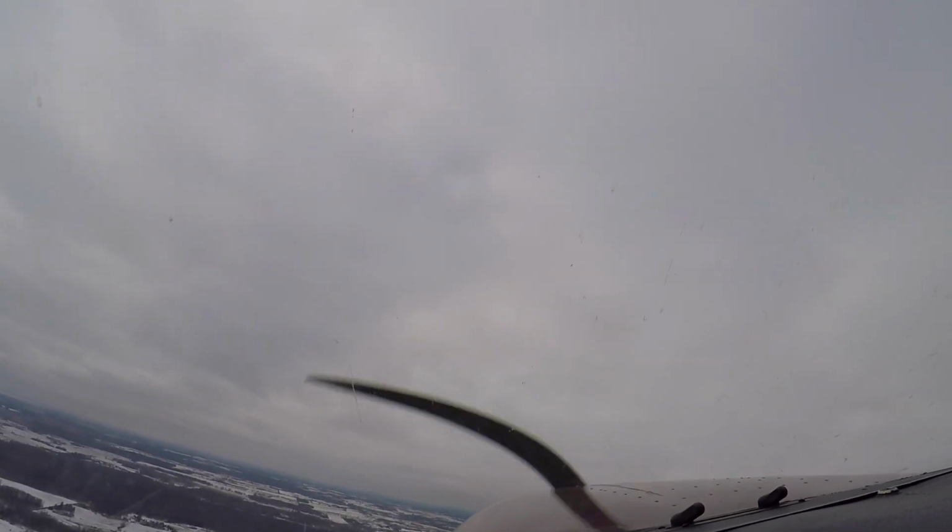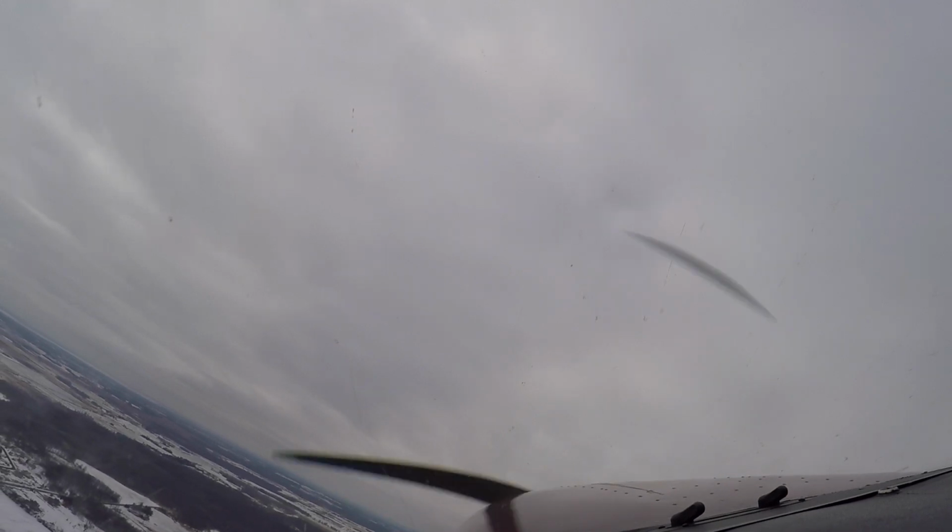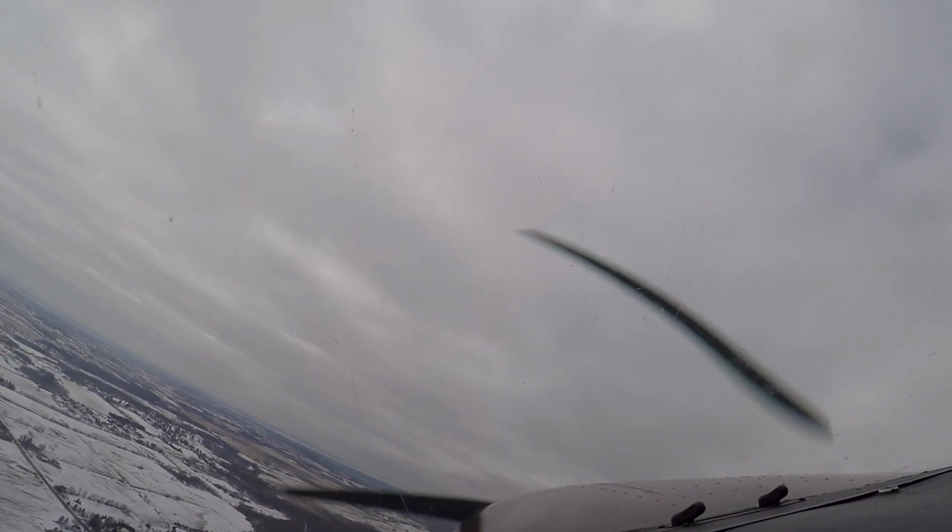All right, give me a nice square left turn, a 90-degree turn. Clear to the north, clear to the west, clear to the south. We're going to level off at 1900 feet. Start to get that power back right now. We'll go to cruise now.